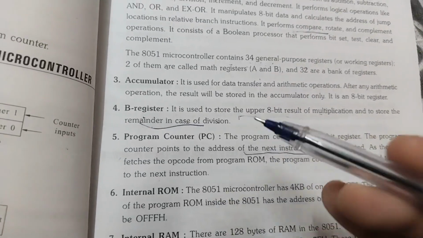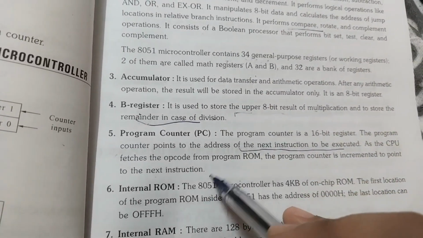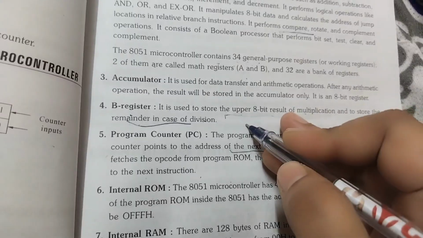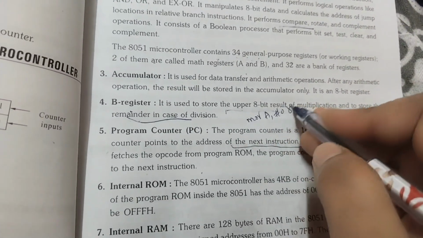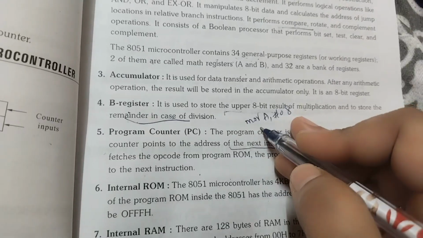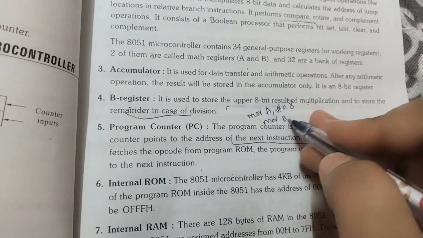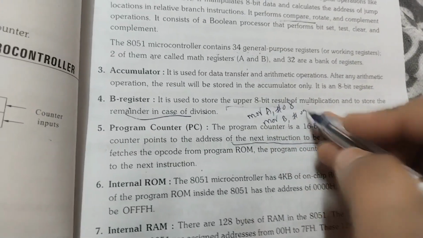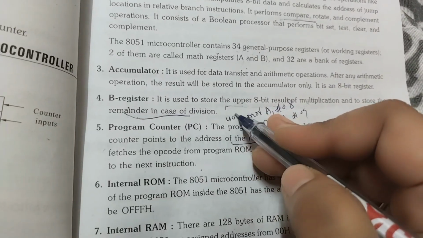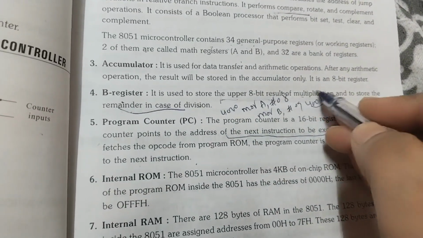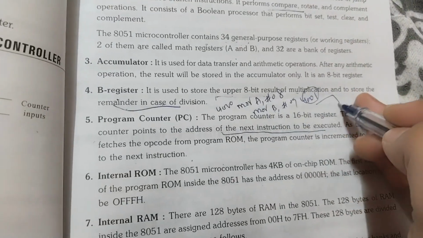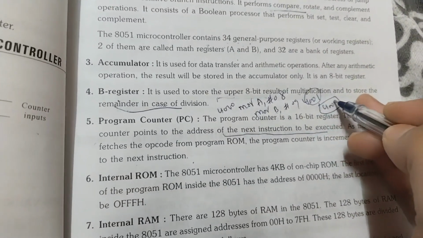The address of the next instruction to be executed. For example, if I write a program like MOV A, #08, this is the assembly language program, and the next instruction I have written is MOV B, #09. Assume the memory address of the first instruction is 4000 and the second instruction is 4001. Then this is the address of this instruction, and this address is going to be stored in PC.